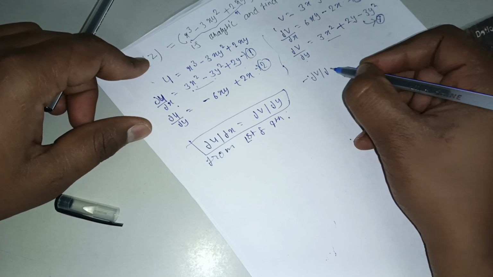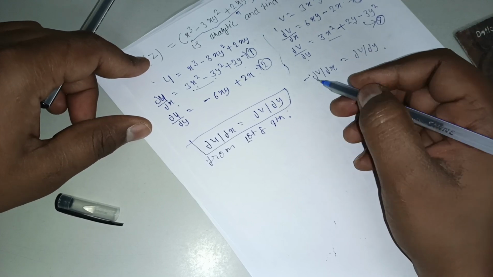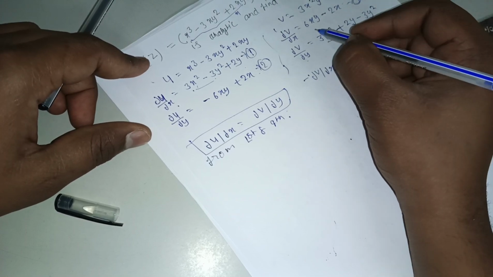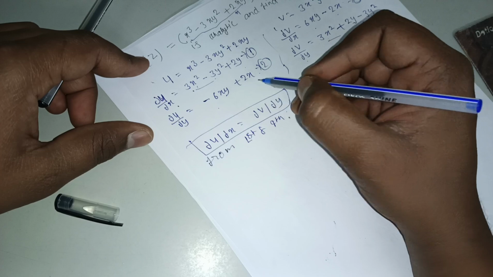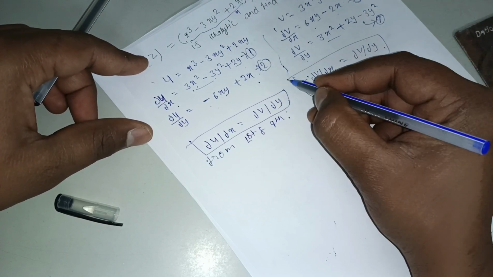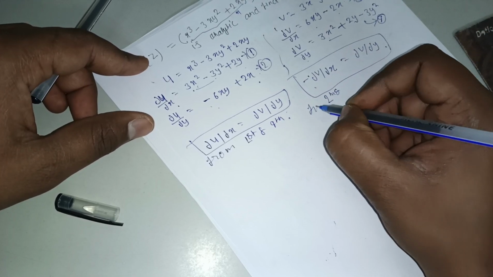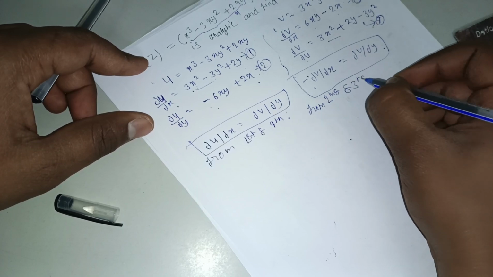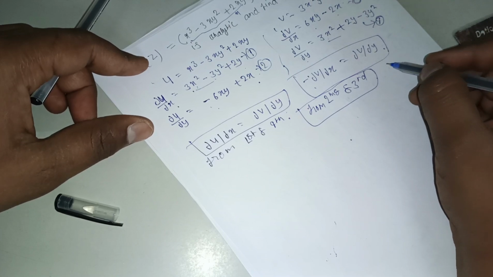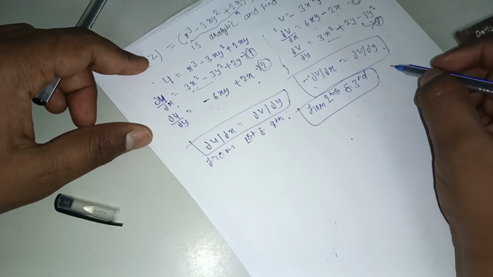Now, minus del u by del y equals del v by del x. Minus del u by del y is minus 6xy plus 2x, and del v by del x is 6xy minus 2x. Doesn't matter, we multiply by minus, so this will be the same. So hence we can also write from second and third, the same.